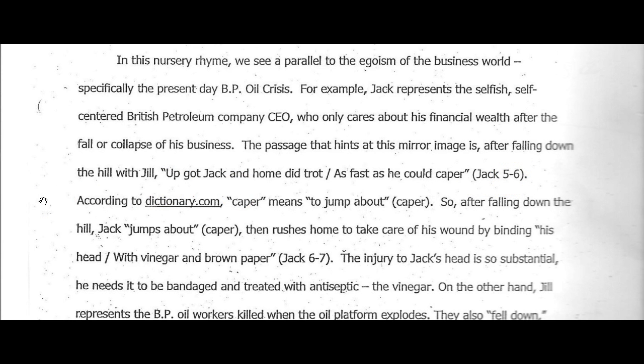Now, you don't have to do this, but when I was giving this out to my students a couple of years ago, many of them said, Roxanne, what does it mean to caper? I don't get it. So I thought, oh, I'll just put it in. So according to dictionary.com, caper means to jump about, and this is how I cited it. And you know this from reading your 6-page MLA format paper that's in your packet. So after falling down the hill, Jack jumps about, then rushes home to take care of his wound by binding his head with vinegar and brown paper.